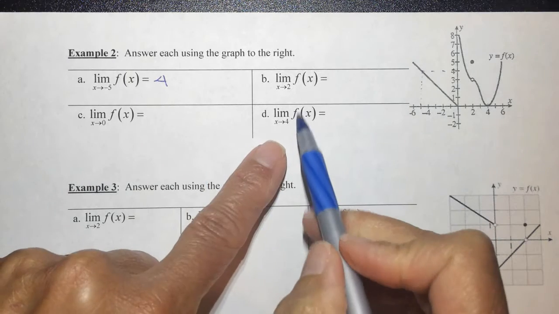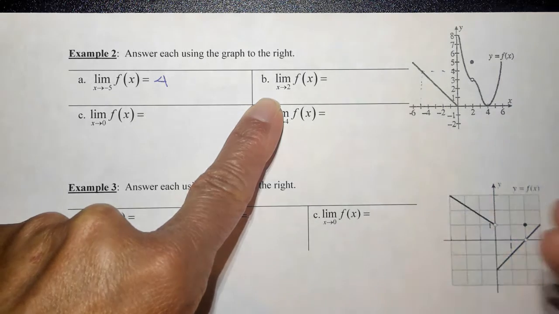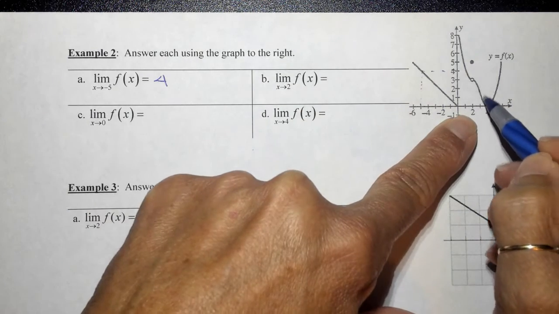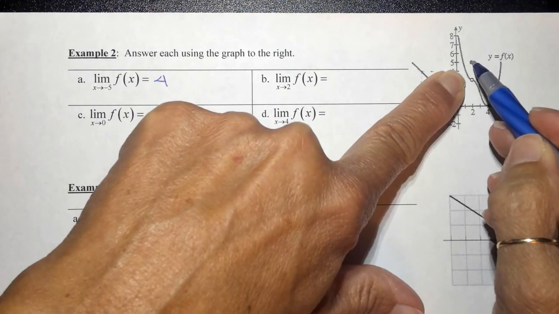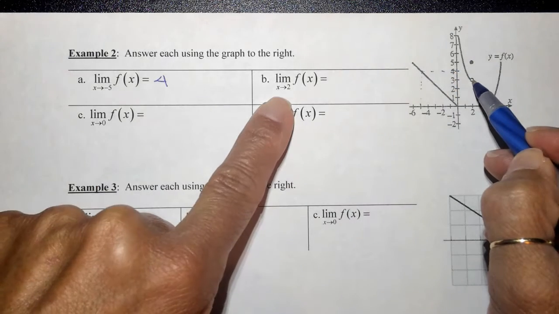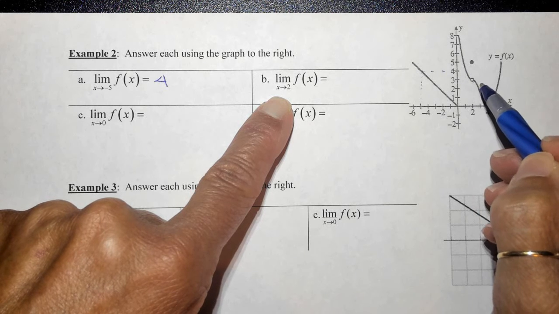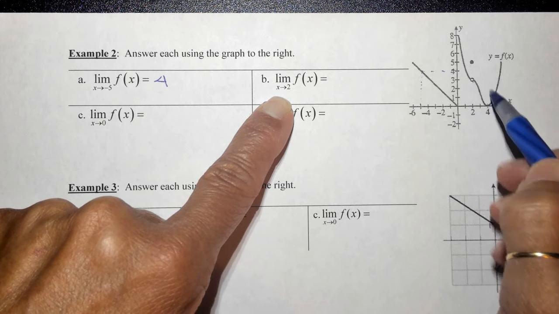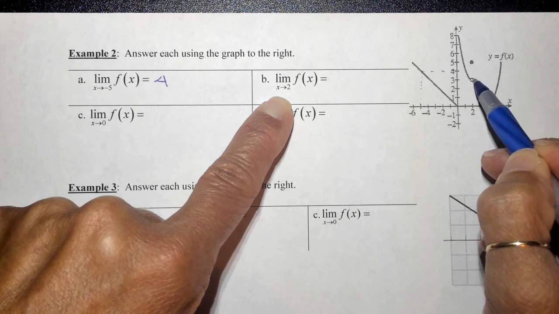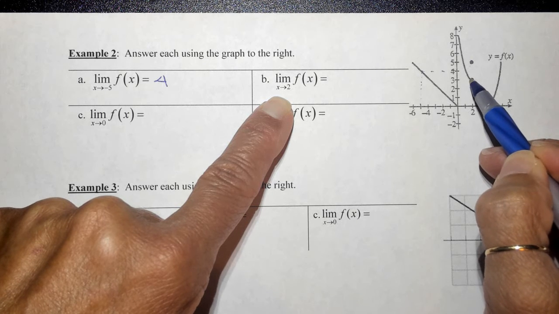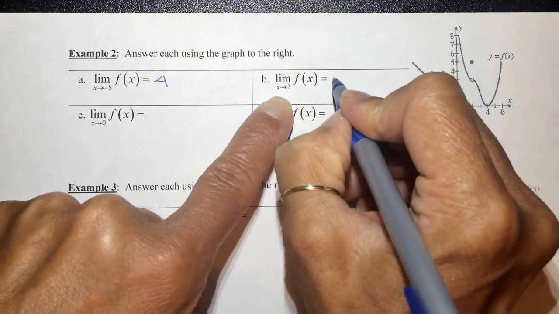Okay, so let me jump here to B. The limit as x approaches 2 of f of x. So I need to look at what is happening as x approaches 2 here and as x approaches 2 here. So you notice that you have a point and an open circle. Because we're evaluating the limit, we do not care about this point. We care about the behavior of the function, meaning what is happening at that graph. It doesn't matter that this is an open circle. When I approach from the right, my value is 3. When I approach from the left, my value is 3. That means as we get sufficiently close to where x is equal to 2, my y value is 3.